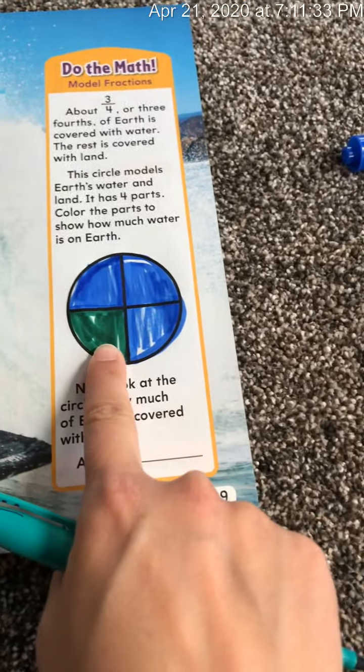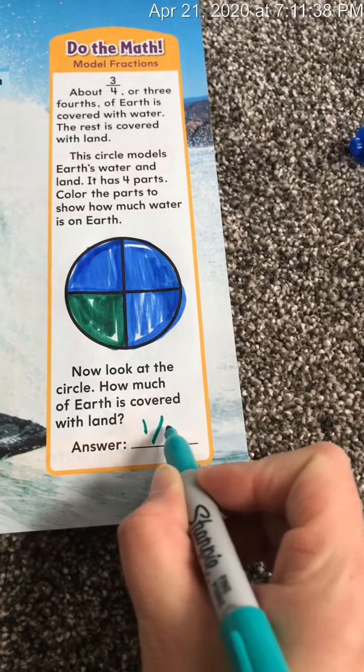So if we have 1 green, that's our land. We have 1 out of 4. So 1/4 is land.